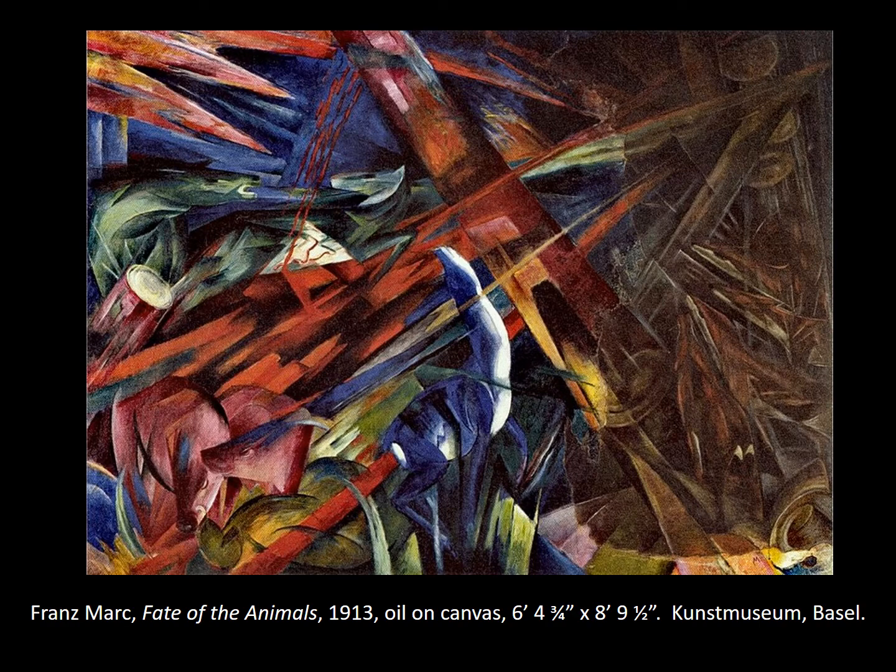And just on a final note, and to relate it to the other German expressionists that we've looked at, this picture was also declared degenerate by the Nazis in 1937 and was confiscated.